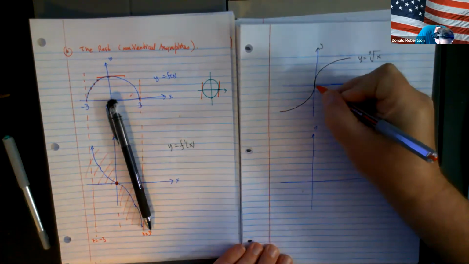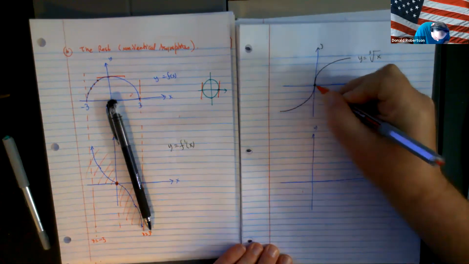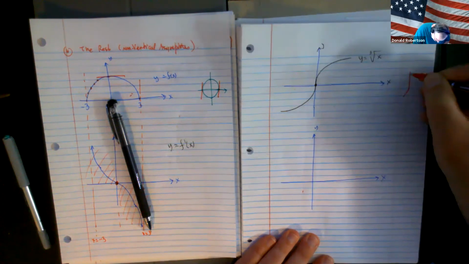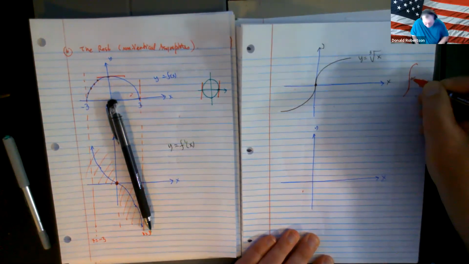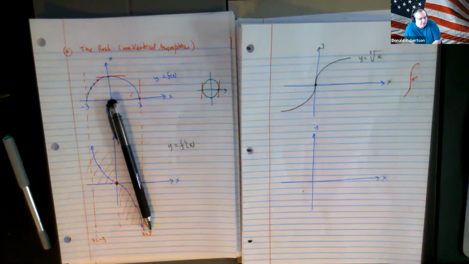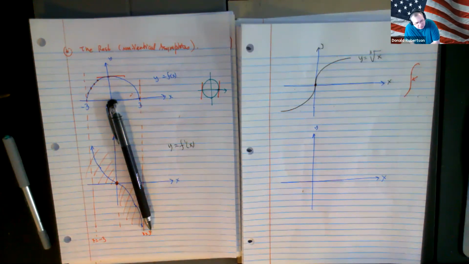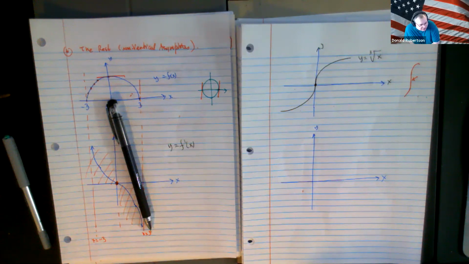I don't know how well I've done it, but see at the origin? Right there. The tangent line is vertical. Can you trust me? It's vertical, right? Vertical tangent lines mean the derivative is infinity at that point.